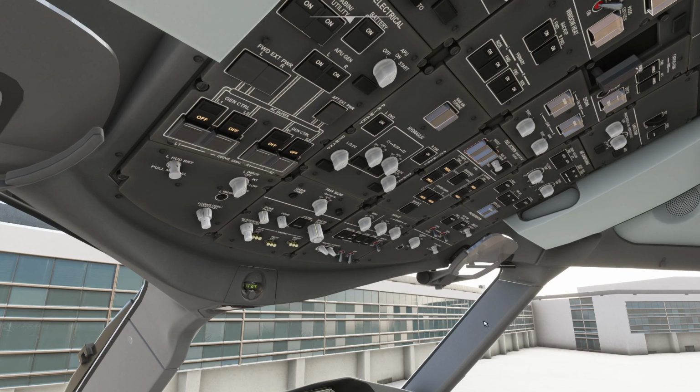But I think that's going to do it for today's flight. It was very cool. There goes everybody off the airplane.